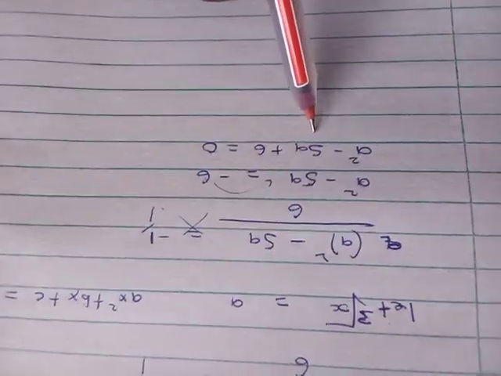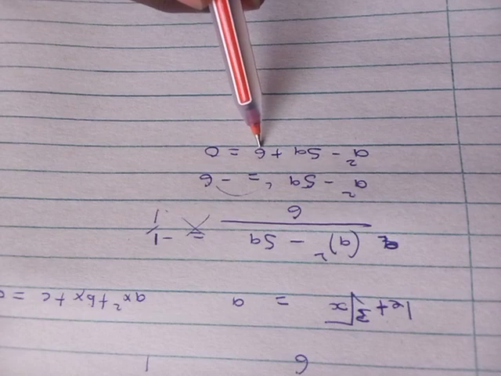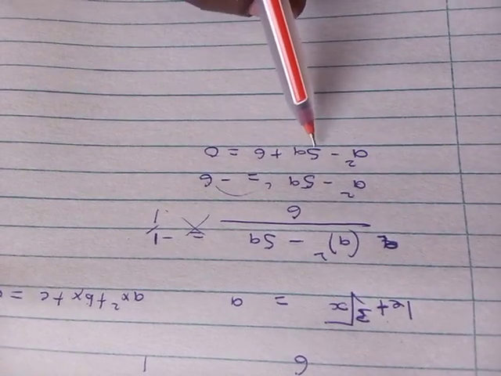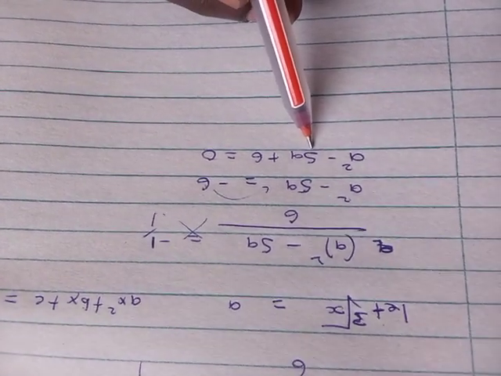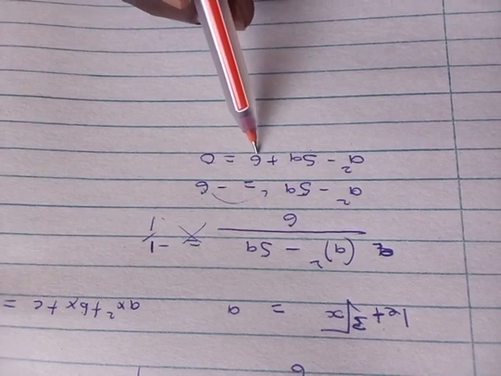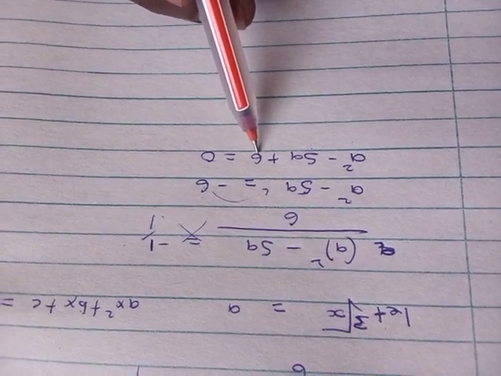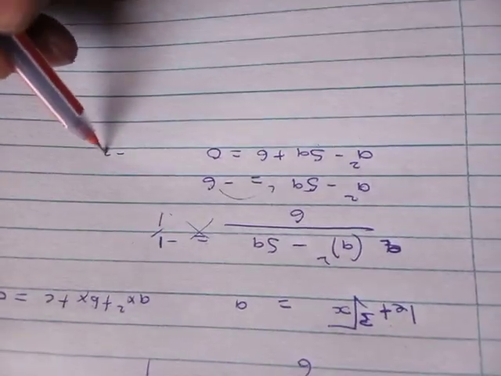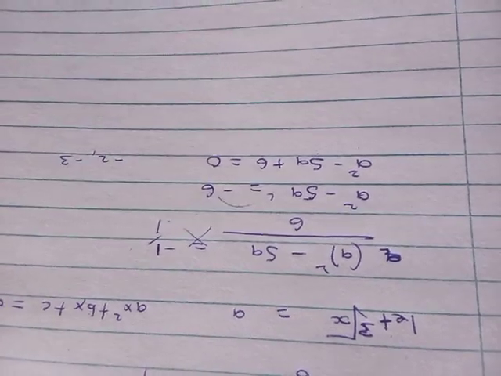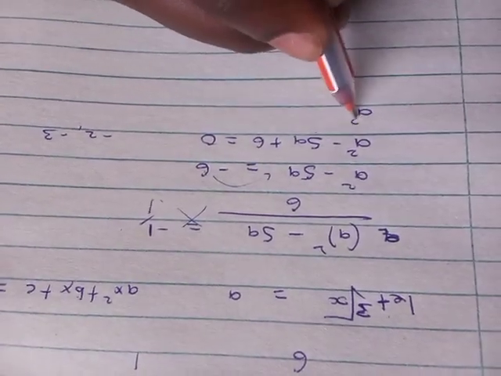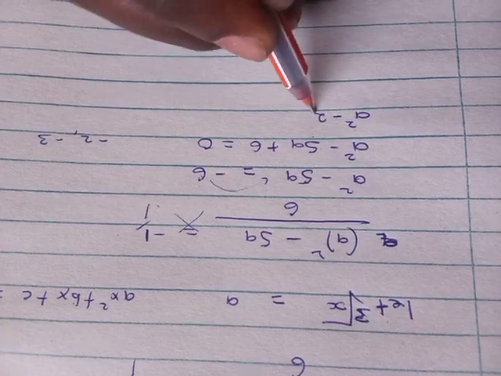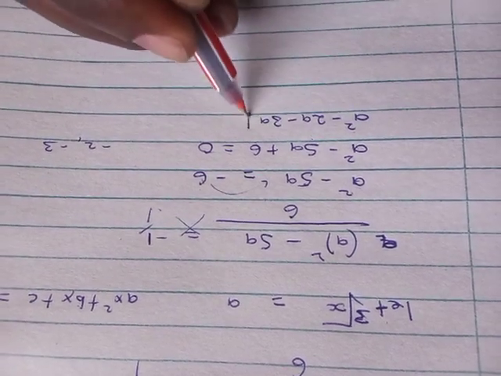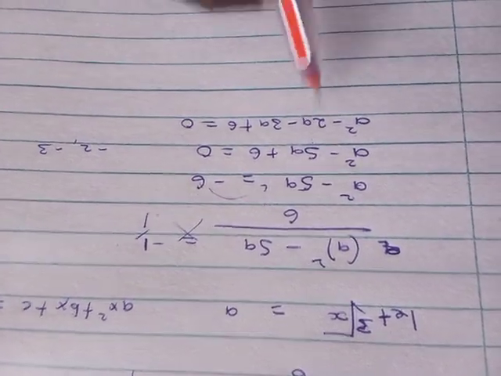So after reaching here, you know how to solve this. You get the factors of 6 which, when you add them, give you negative 5, and when you multiply them, give you 6. So I think that one is negative 2, negative 3. You know that. So this is a squared, minus 2a minus 3a plus 6 is equal to 0.